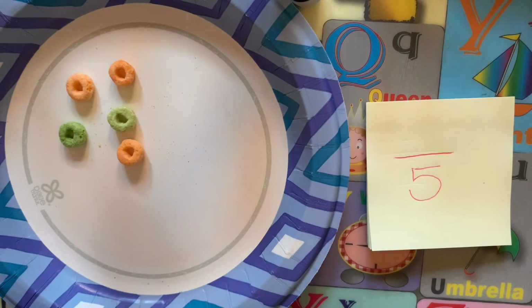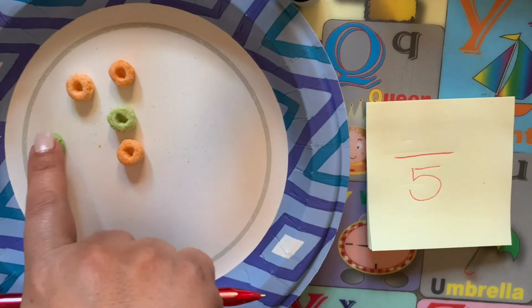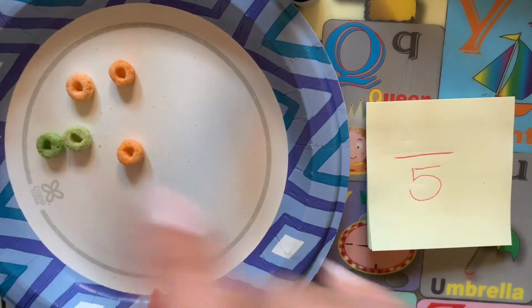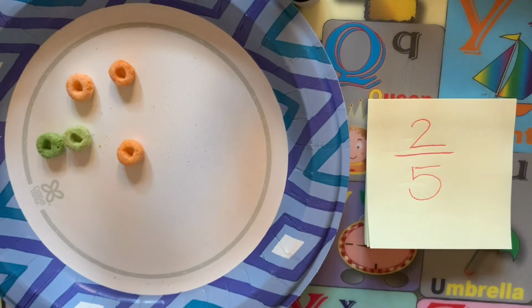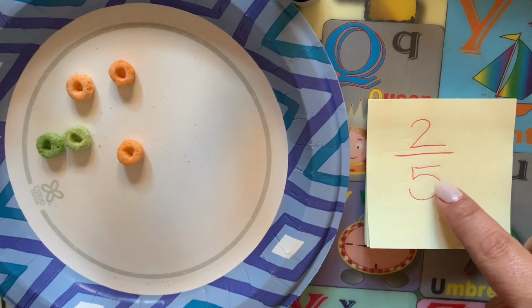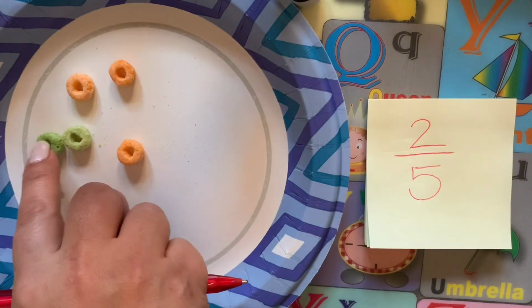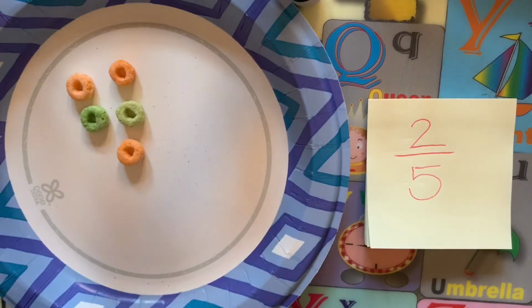Next, we're going to count just the green cereal because we want to know what fraction of the cereals are green. I'm only going to count the green ones, 1 and 2. That number is called the numerator, and it goes on the top. So, what fraction of the cereals are green? 2/5 are green because there's only 2 green ones here, but there's a total of 5. Should we try another one?